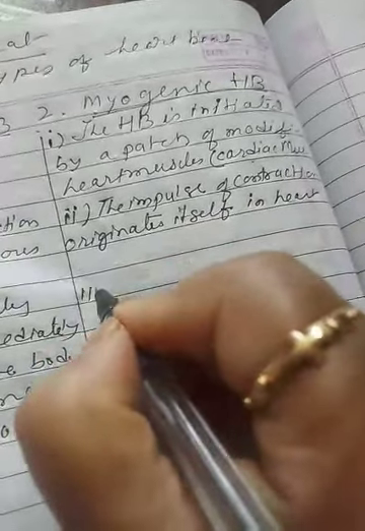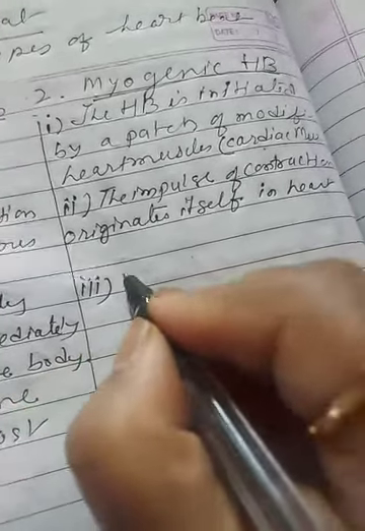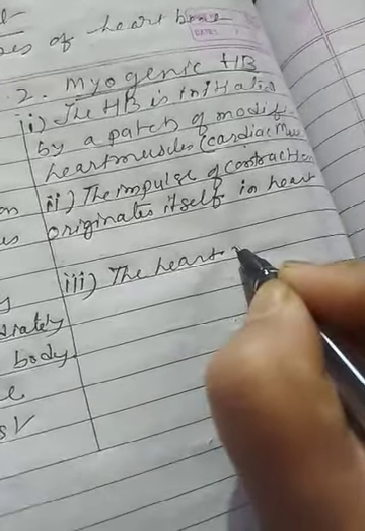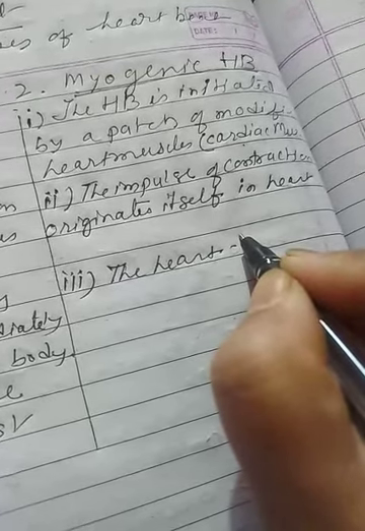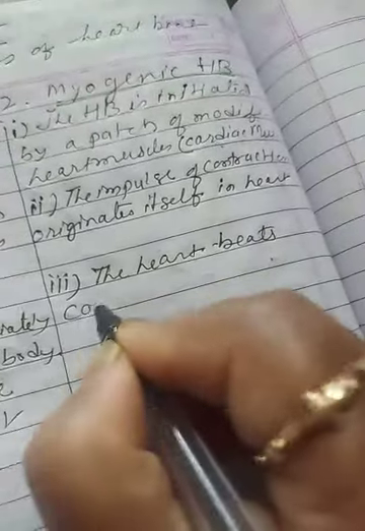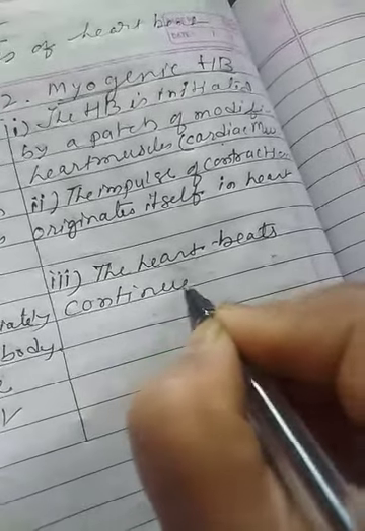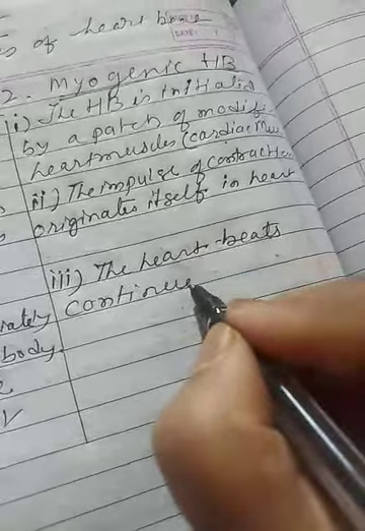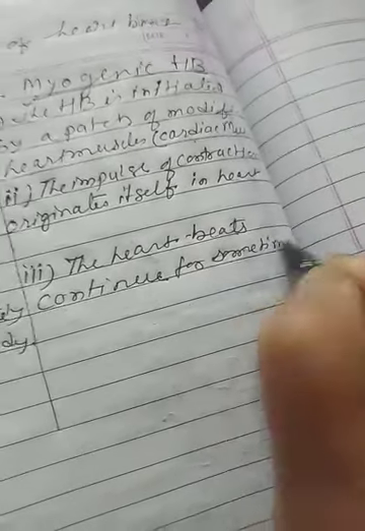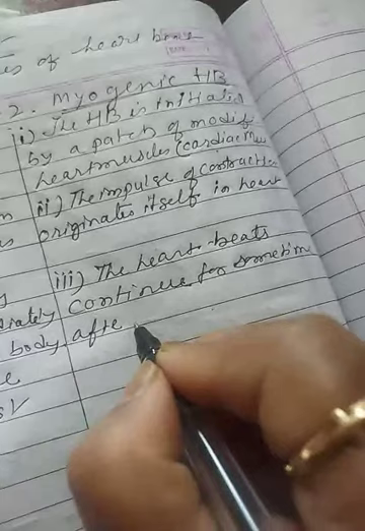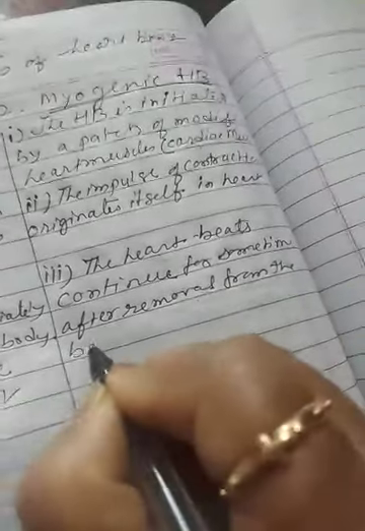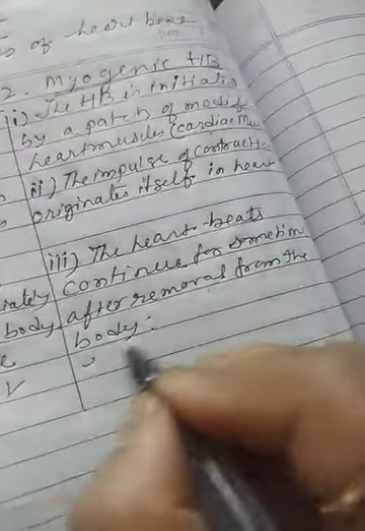The heartbeat continues for some time after removal from the body.